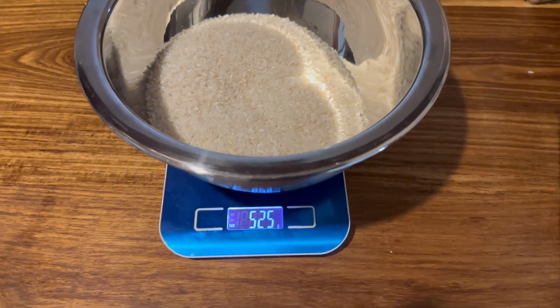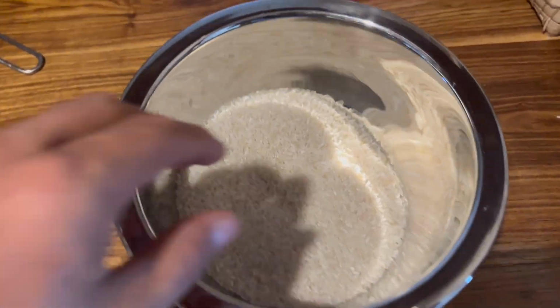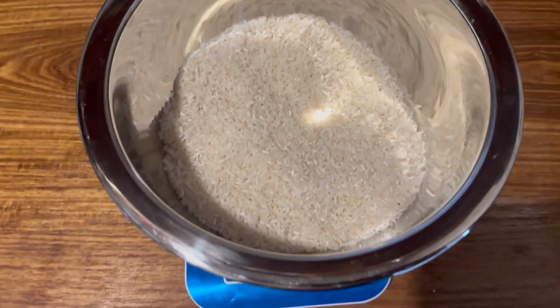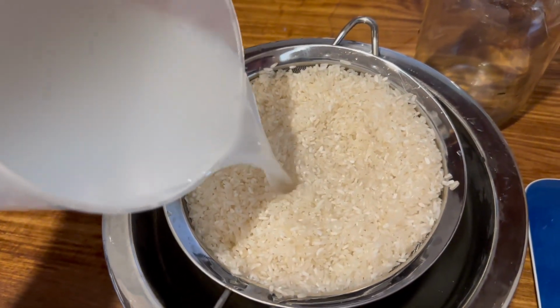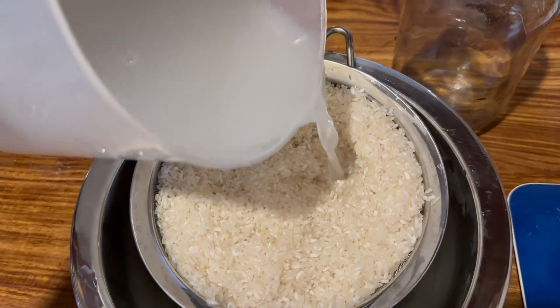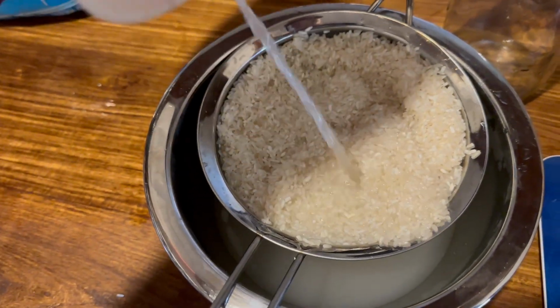So I'm going to weigh out just about 500 grams of rice and get ready to wash it. Here I am about to do the final rinse. You can see how white that water is. It picked up a ton of starch.